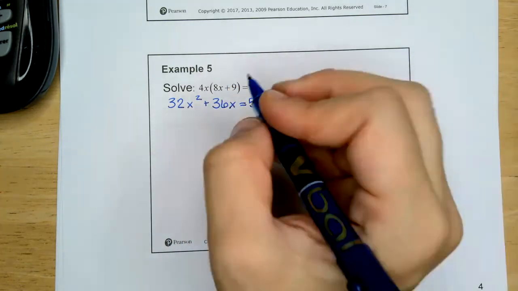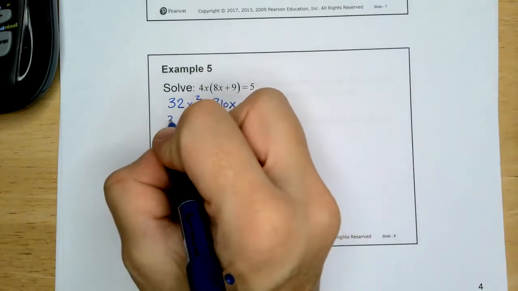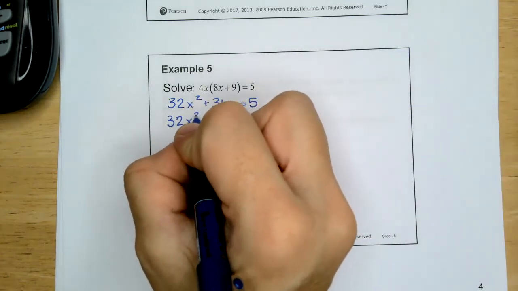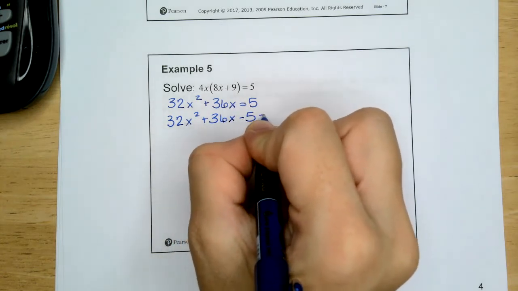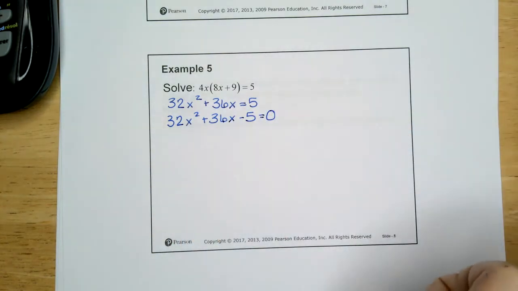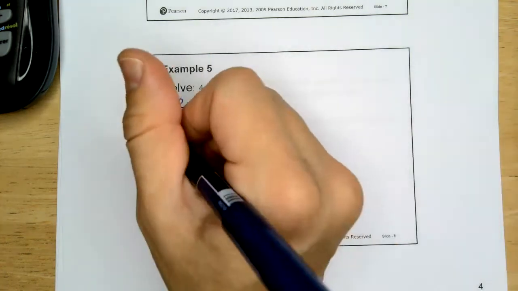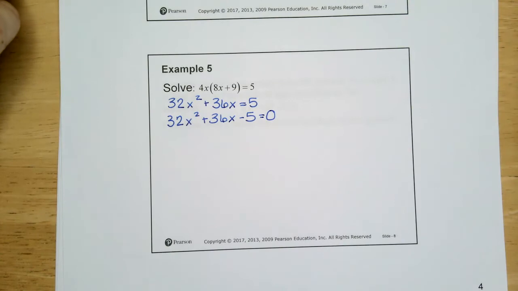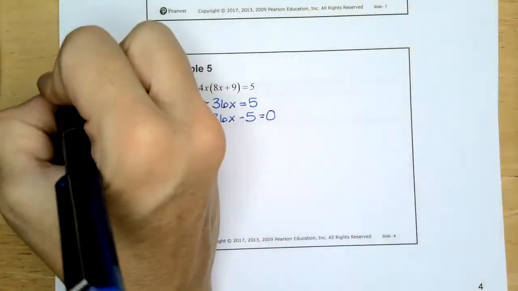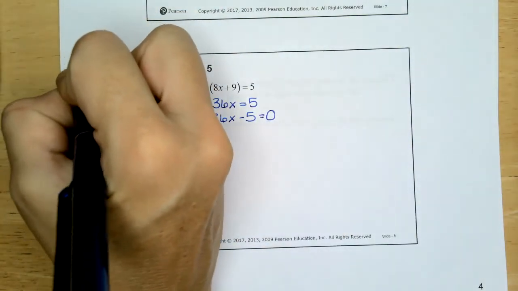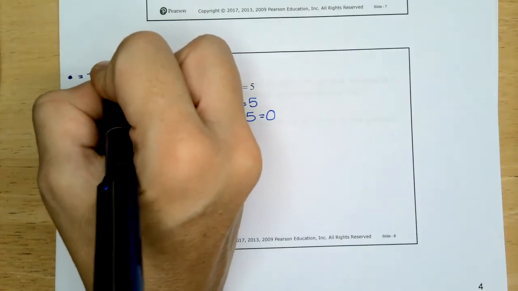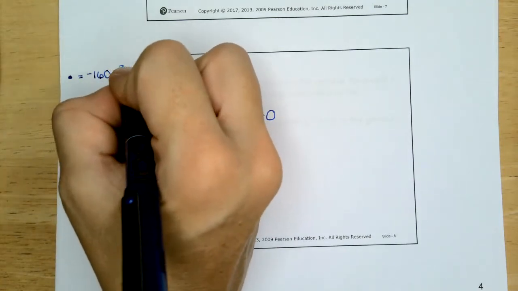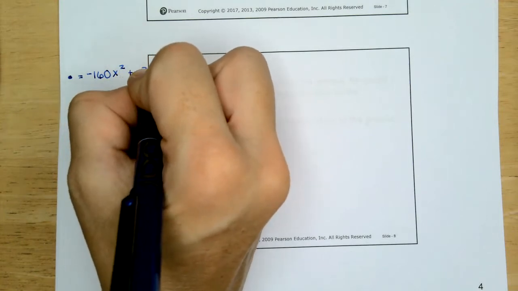I need to move that 5 over so it becomes a -5. 32x squared plus 36x minus 5 equals 0. 32 and -5 turn into a -160, so it needs to multiply to equal -160x squared, and it needs to add to equal 36x, right?